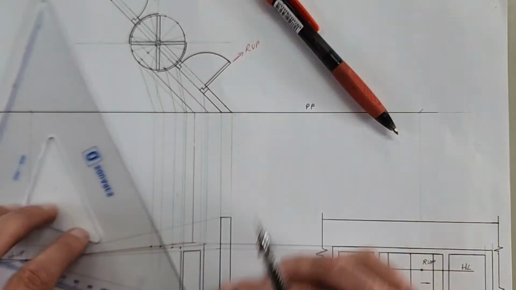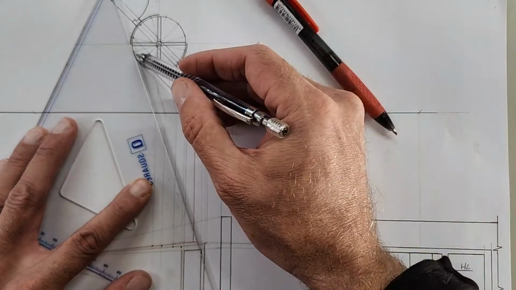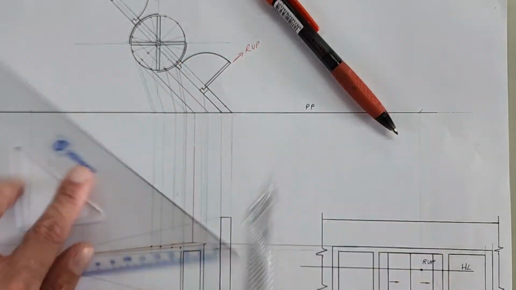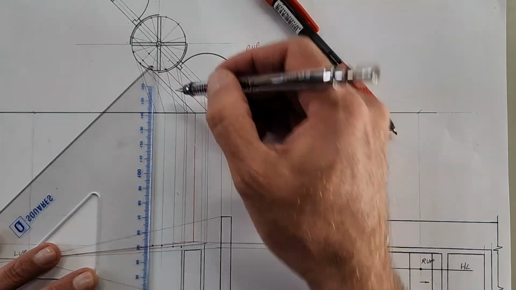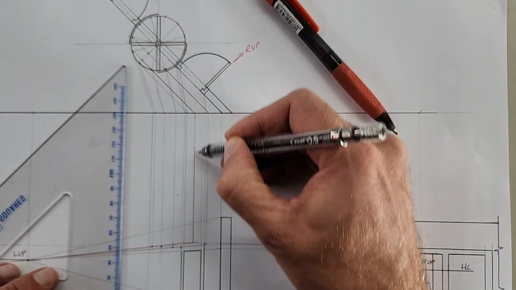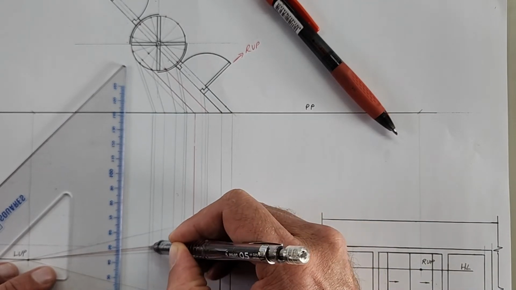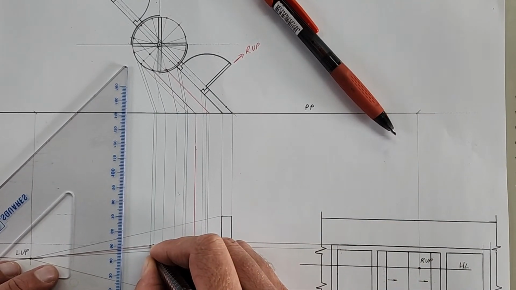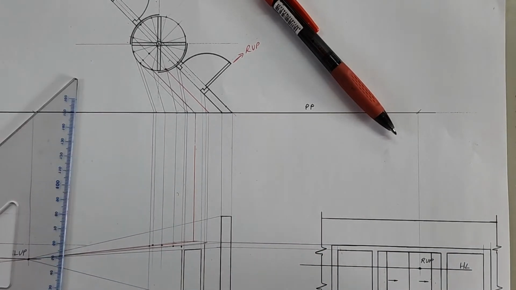Okay, if I look from my standing point, I will still see the furthest one there, so I can bring that one down. And down, that was on the same line as this one. Okay, here you have to be very careful.